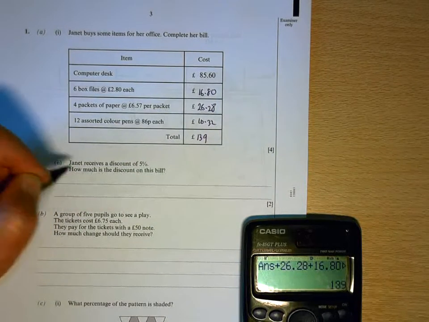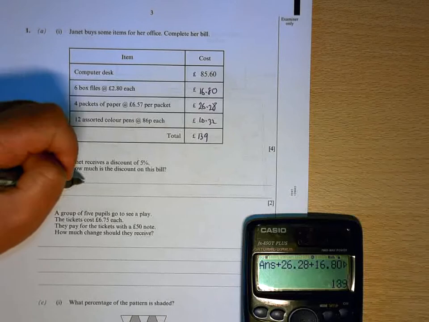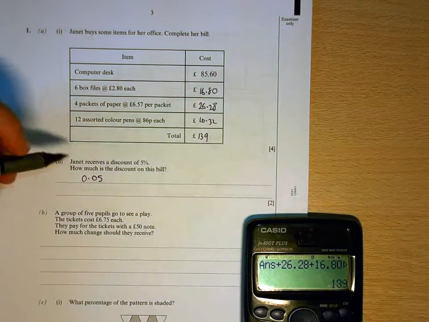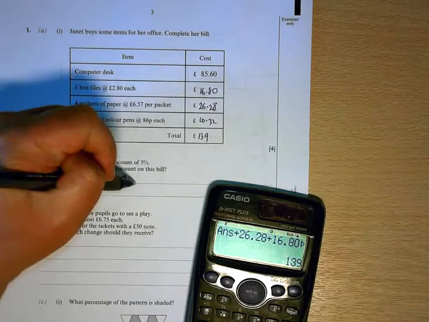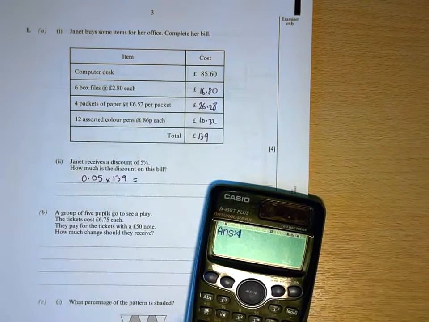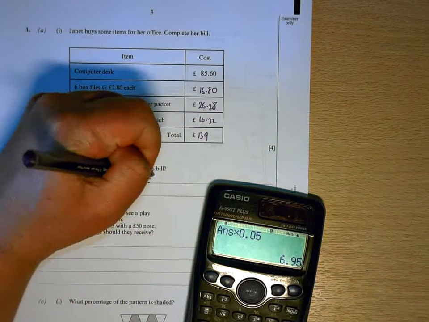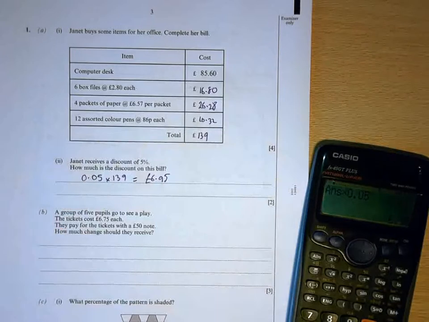Okay, then we need to find out how much the discount is. 5%. Turn it into a decimal by writing it in the same way you'd write 5 pence written in pounds, which would be 0.05. Times 139, which is £6.95. Check to make sure that answers the question.